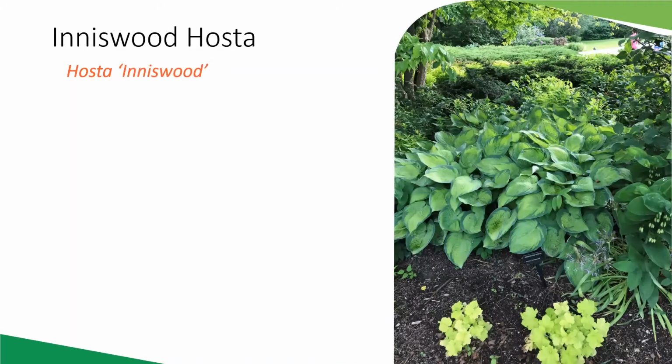Inniswood hosta is one of the most spectacular hostas. It has these 4 foot wide clumps that are topped with medium lavender flowers. The hummingbird is attracted to the flowers. It was a sport of the hosta Sunglow, and so started from Inniswood Gardens in Ohio.